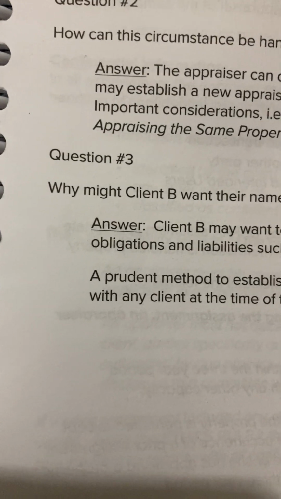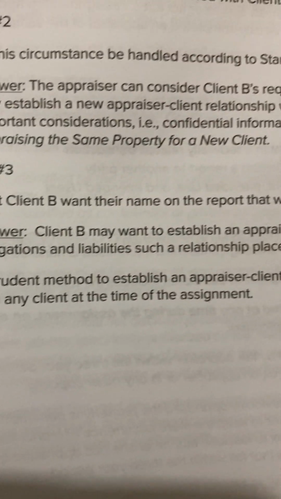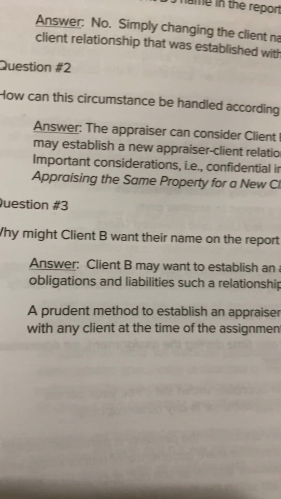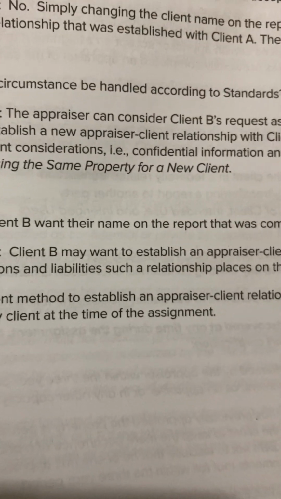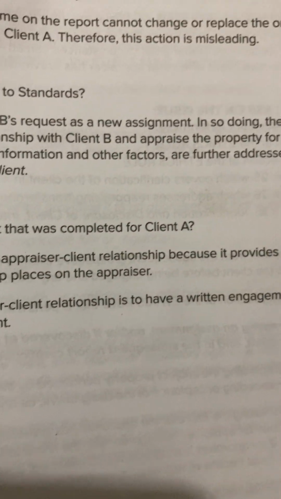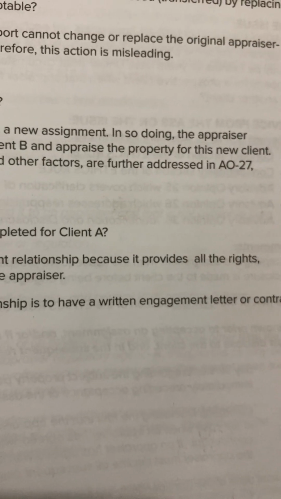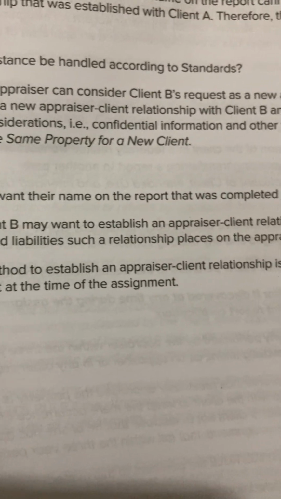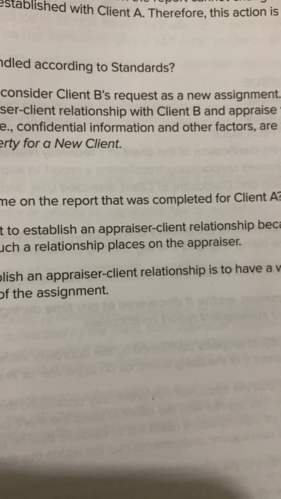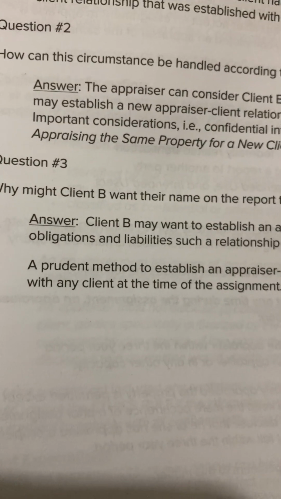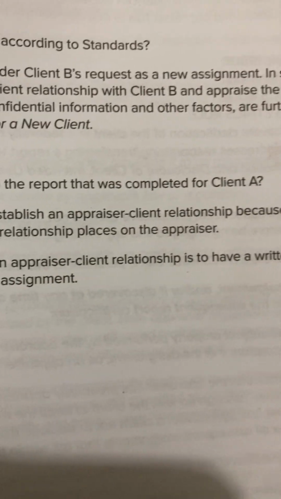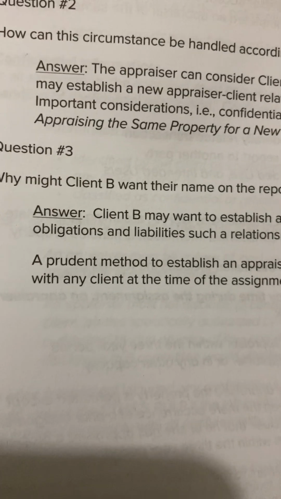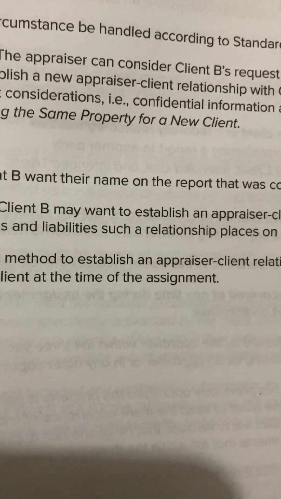Question number 3. Why might client B want their name on the report that was completed for client A? Answer: client B may want to establish an appraiser-client relationship because it provides all the rights, obligations, and liabilities such a relationship places on the appraiser. A prudent method to establish an appraiser-client relationship is to have a written engagement letter or contract with any client at the time of the assignment.